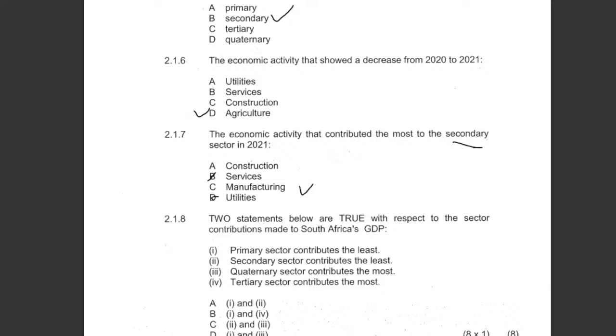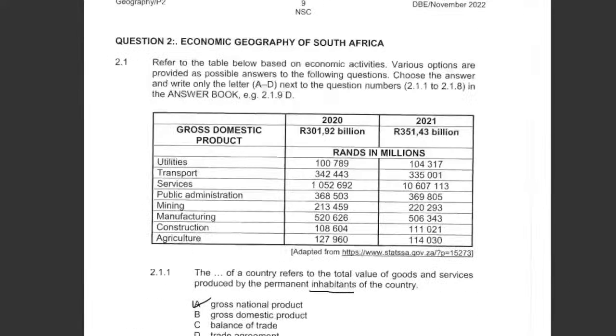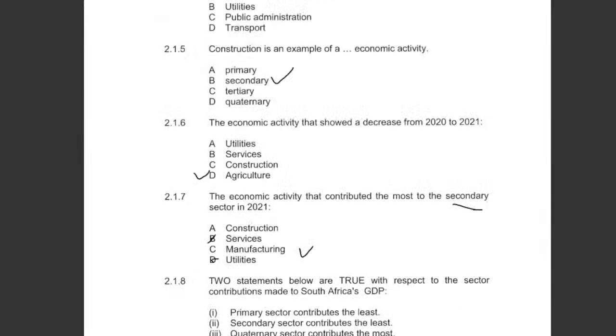You go back to the table and you will see construction and manufacturing. Which one contributed most in 2021?